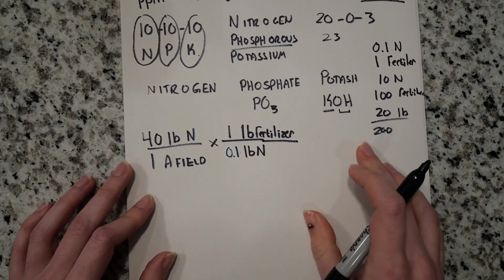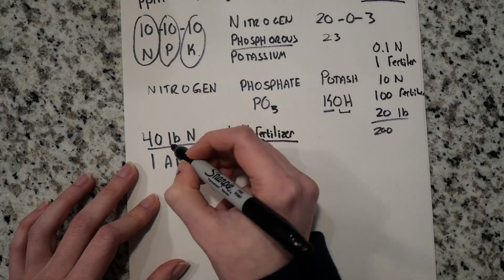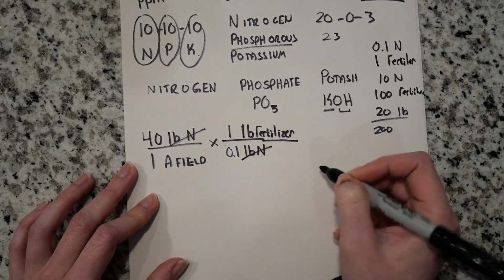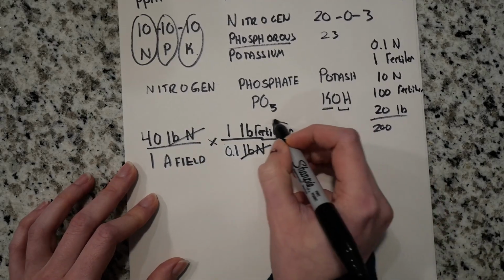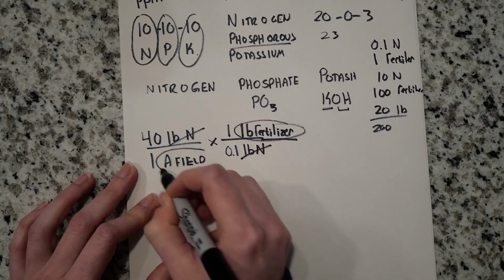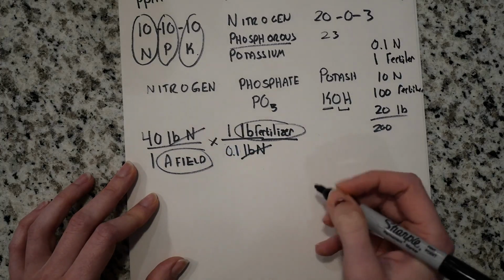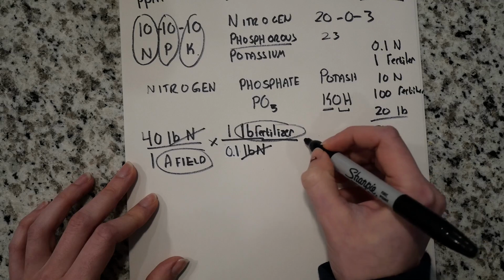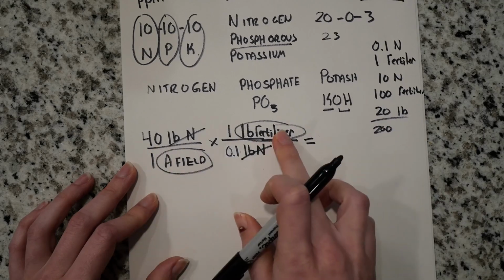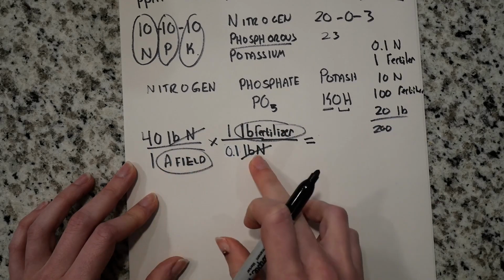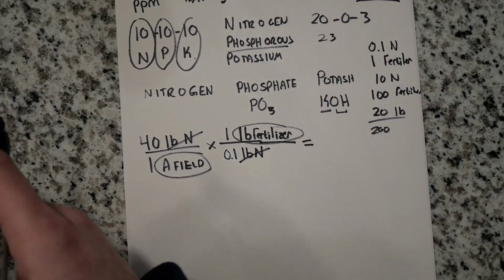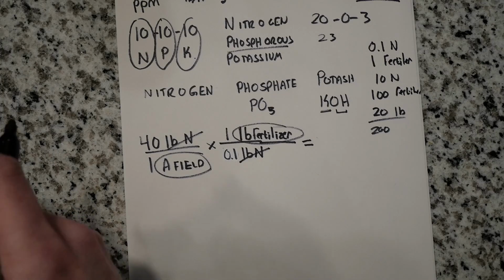And that's pretty much it, right? So we have pounds nitrogen crossed off, and we're left with how many pounds of fertilizer per our acre field. Simple as that. So what we do is 40 times 1 divided by 0.1, which I believe is 400, but let me check here.